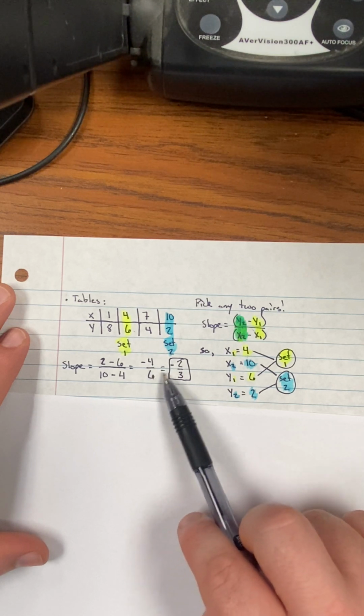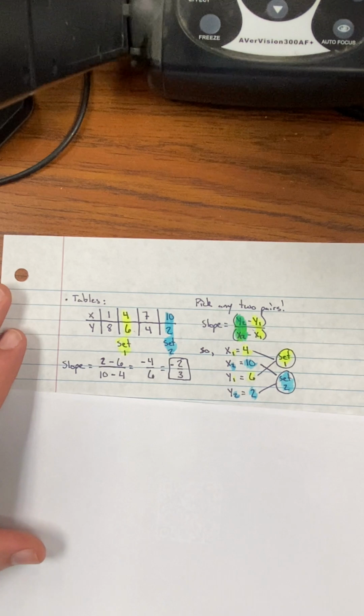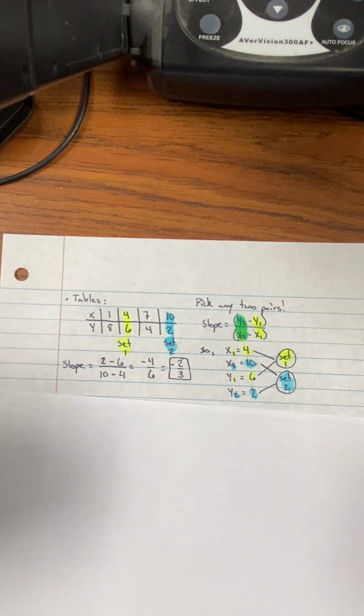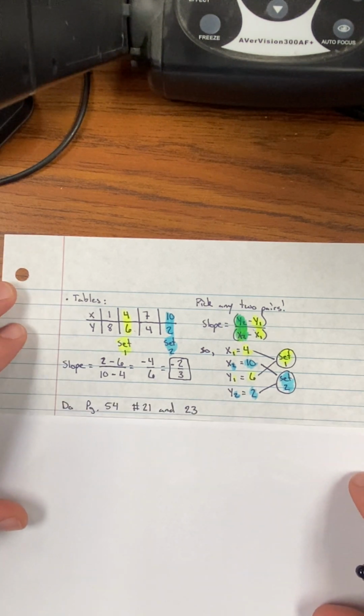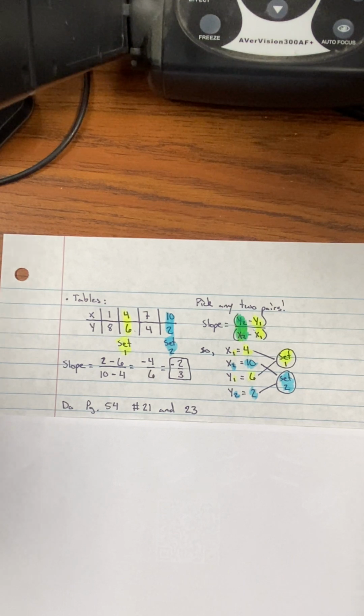Simplify this down to -2 over 3. And that's how you solve these using a table. So I want you to go ahead and do page 54, numbers 21 and 23. So you go ahead and do that. I'll let you pause and then come back and we'll work through the answers pretty quickly.